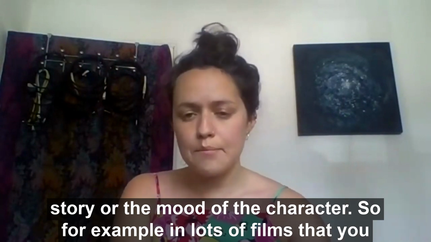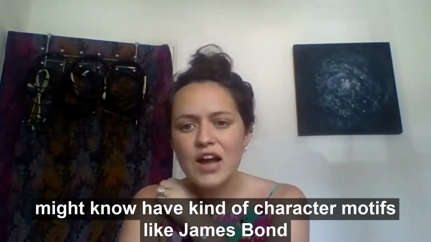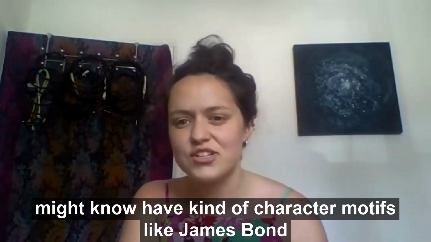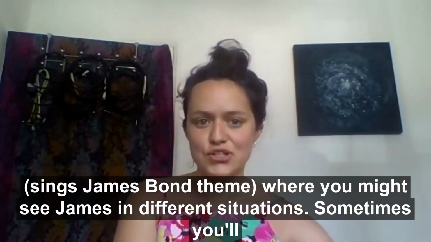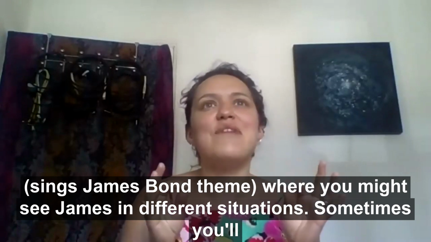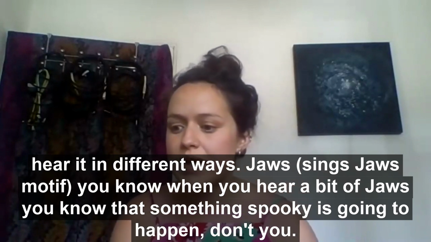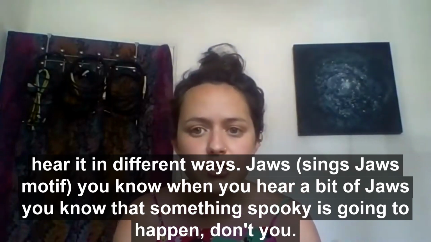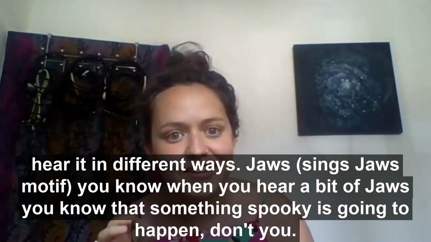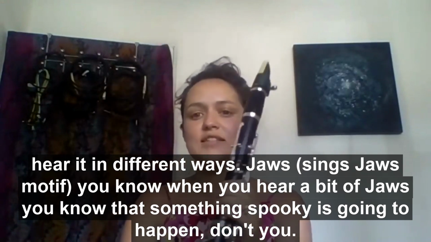For example, lots of films that you might know have character motifs, like James Bond. Dun dun dun dun dun dun dun dun dun dun dun dun. When you see James in different situations, sometimes you'll hear it in different ways. Jaws, da, da, da, da. When you hear a bit of Jaws, you know that something spooky is going to happen, don't you?